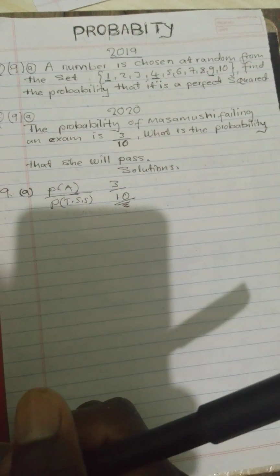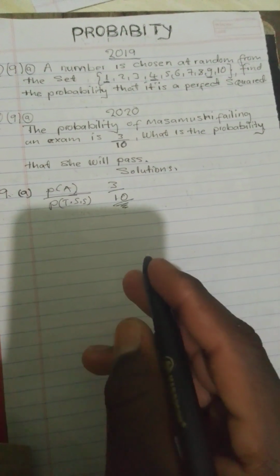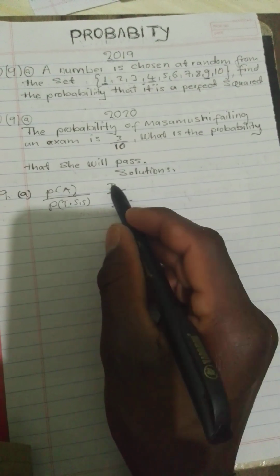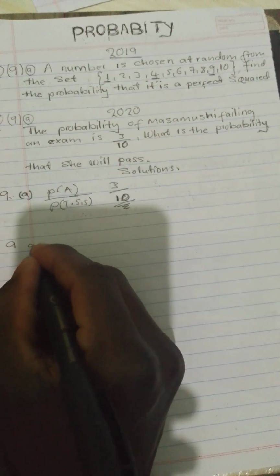When you want to prove it, since probability is equal to 1 or less than 1, you can deal with this fraction by dividing it. 3 into 10, it's 0.3. So you know that you are correct. So we go on from question 9a.